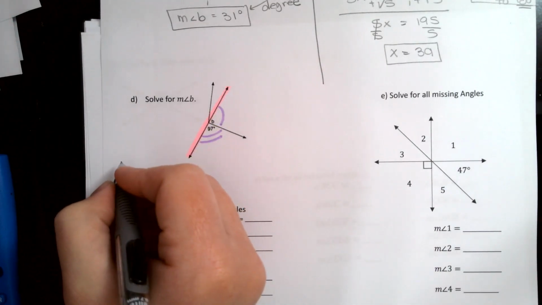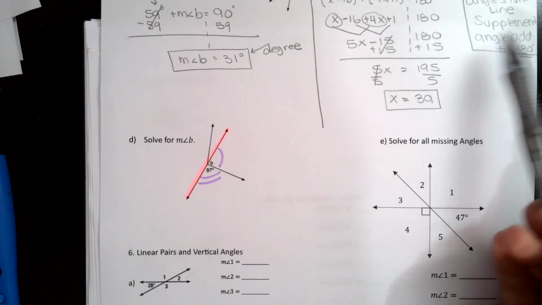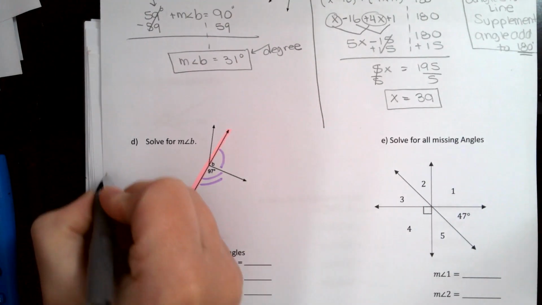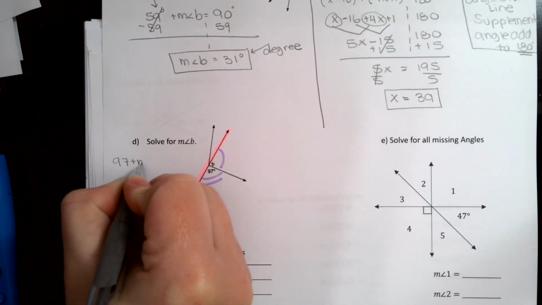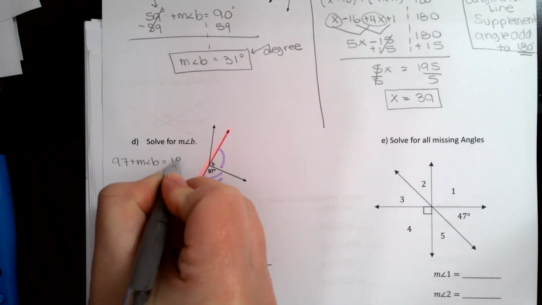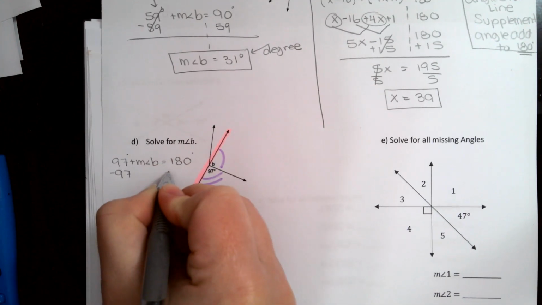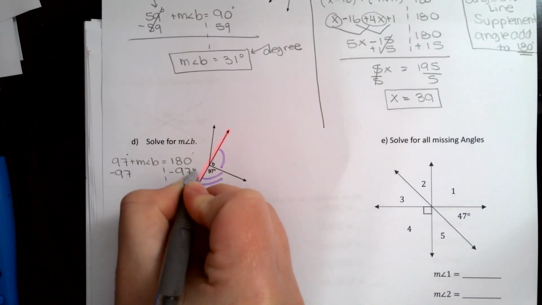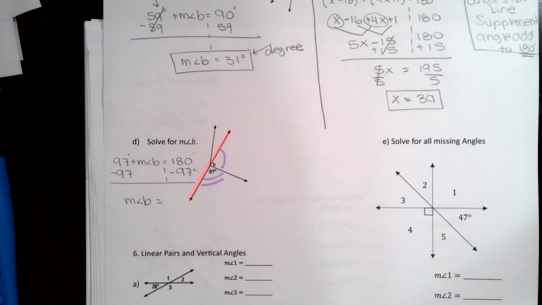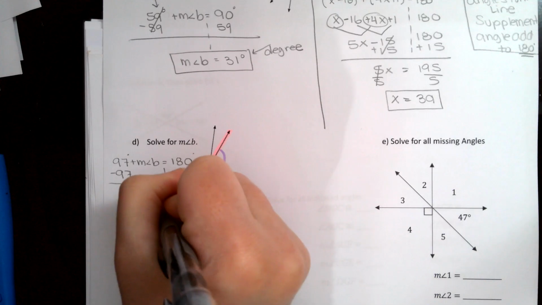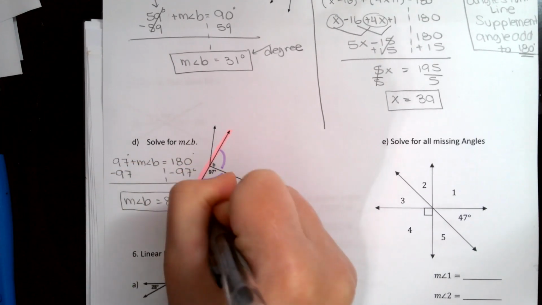What does it mean to form a line? Well, it means that the angles are supplementary. And what does it mean to be supplementary? It means they add up to 180. So that means I'm going to skip the little setup. 97 plus the measurement of angle B is equal to 180. So that means if I subtract 97 degrees, we immediately get the measurement of angle B as 180 minus 97, which is 83. Again, this is now a measurement of an angle. This now needs our degree symbol.